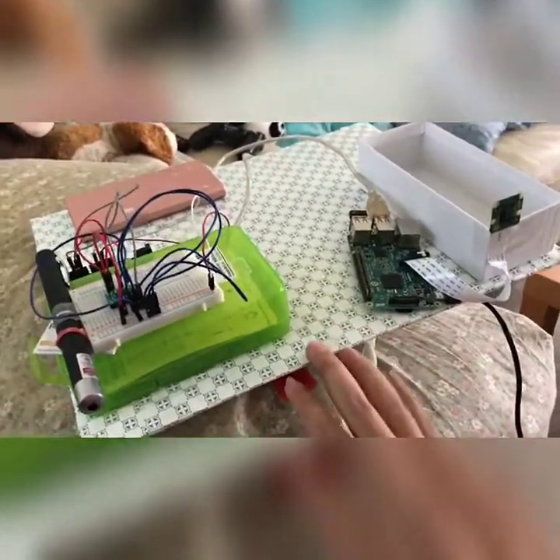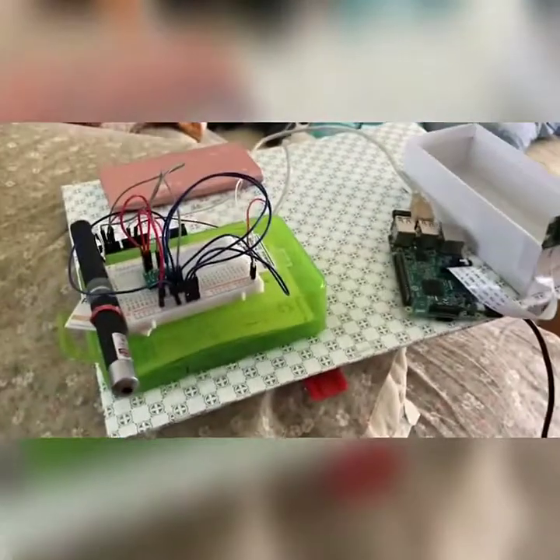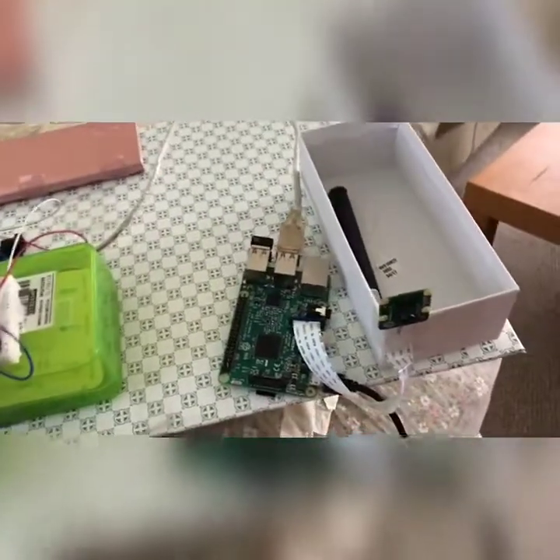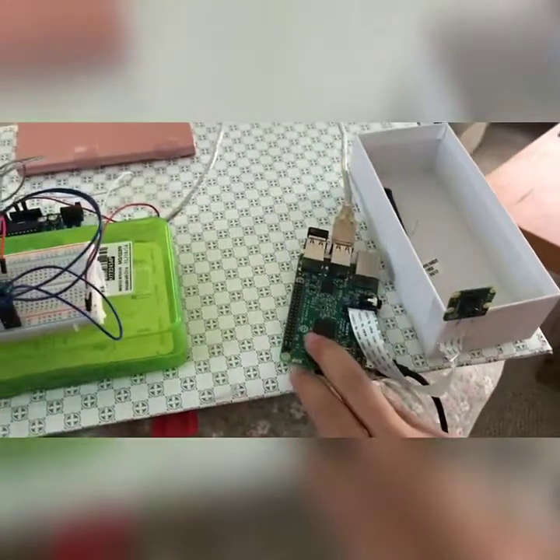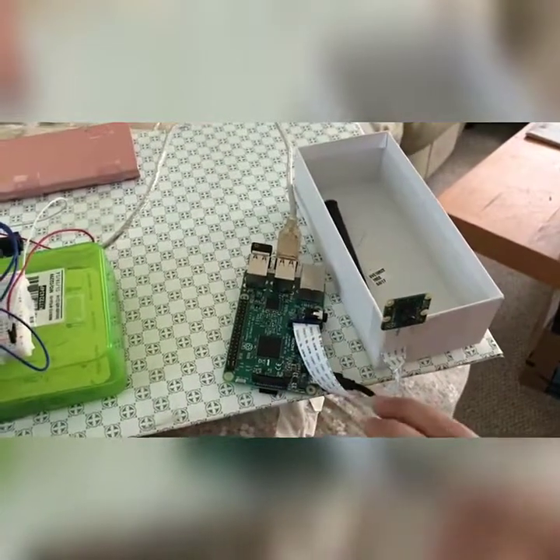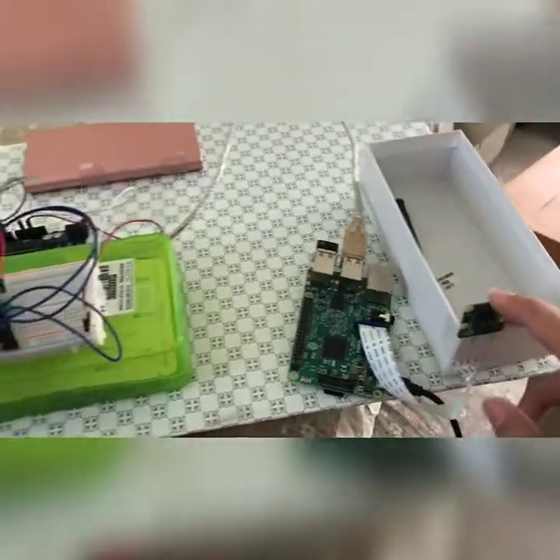So right here in front of me is my field deployable LiDAR sensing system, and I want to talk about each component that's on this field deployable LiDAR sensing system. So this guy right here, the thing that I'm touching, is called the Raspberry Pi 3, and attached to it is a Raspberry Pi camera module that comes with it.